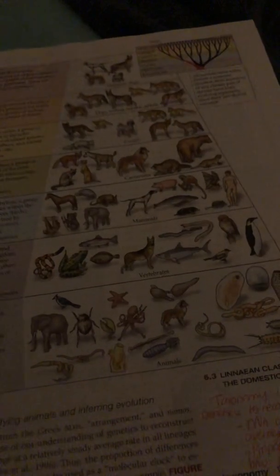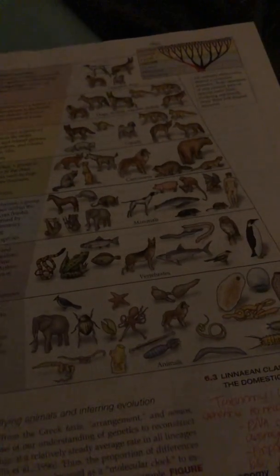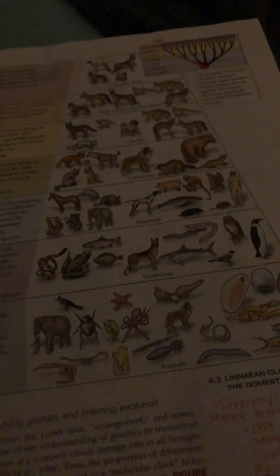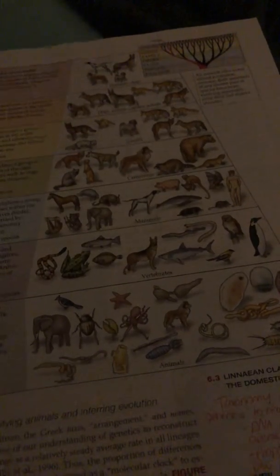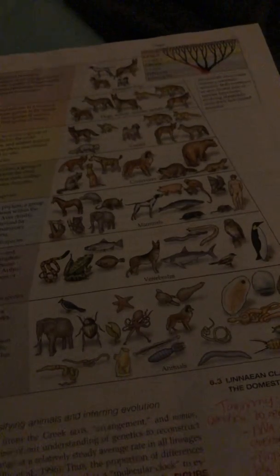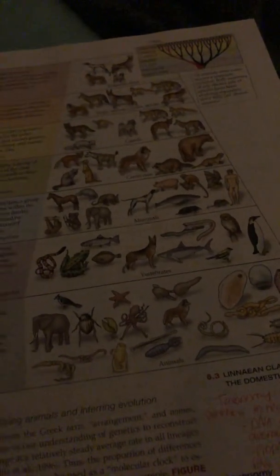Phylogeny is a family tree that shows which species gave rise to another. This goes into taxonomy, which is understanding the genetics to reconstruct phylogeny. In taxonomy, DNA changes at a steady average rate in all lineages. The proportion of differences between DNA samples from 2 species can be used to estimate how long ago they diverged from a common ancestor. And humans and chimps split from their common ancestor 7 to 13 million years ago.